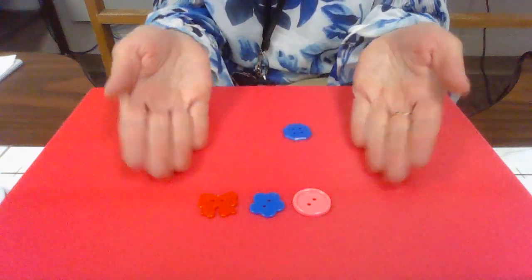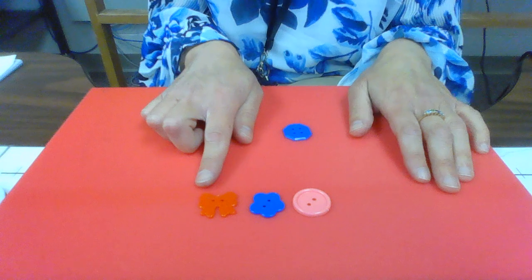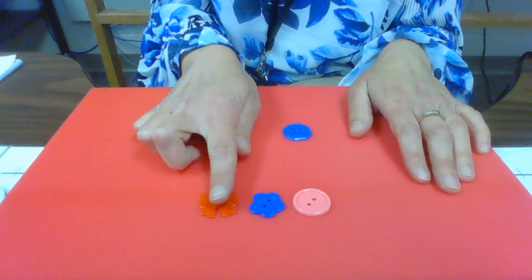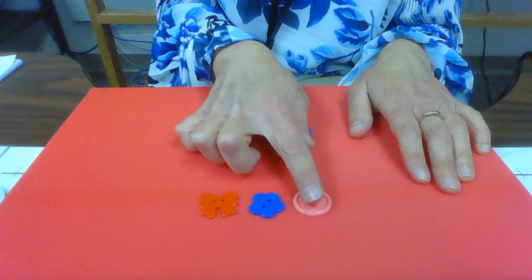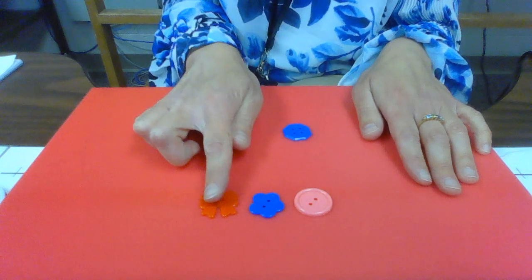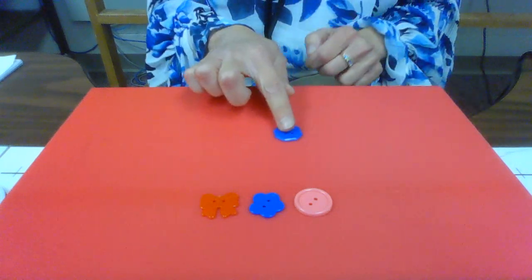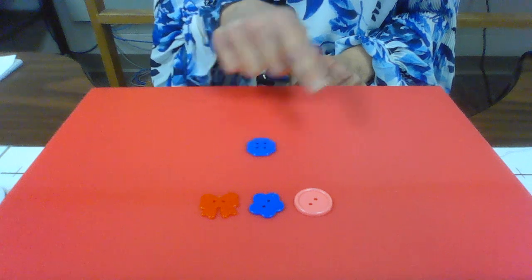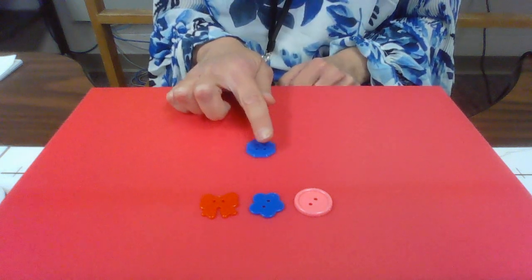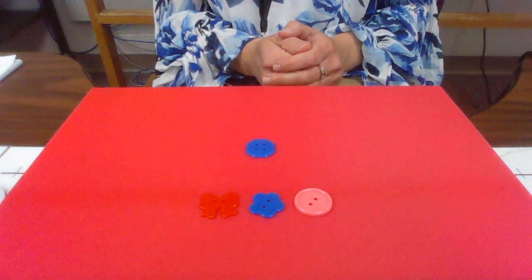Even though, look, they're not all the same color at all, but they all have 2 holes. 1, 2, 3, 4, 5, 6. 6 holes all together, but they each have 2. Now this one, he has 4. 1, 2, 3, 4. So you could sort them like that.